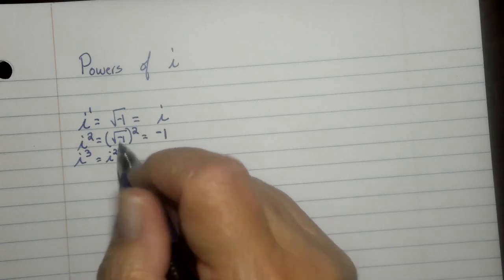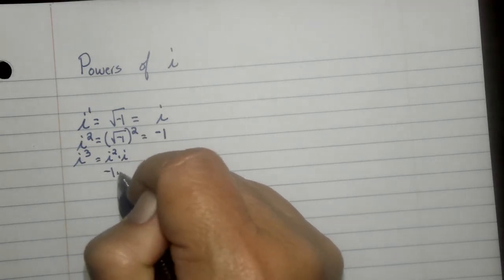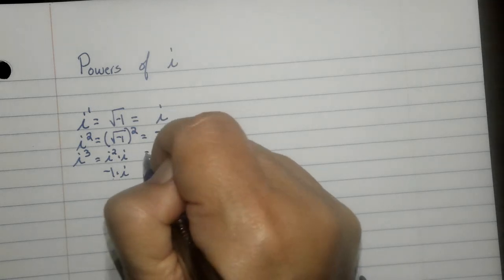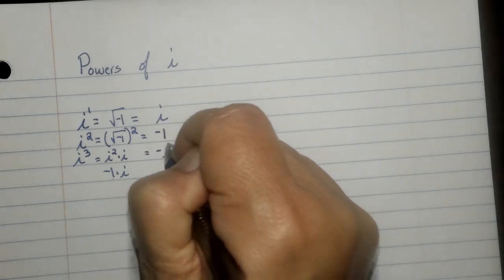So what if I have I cubed? Well, I can think of I cubed as being I squared times another I. Wouldn't that make I cubed? But now I know that I squared is -1. So -1 times I would be -I.